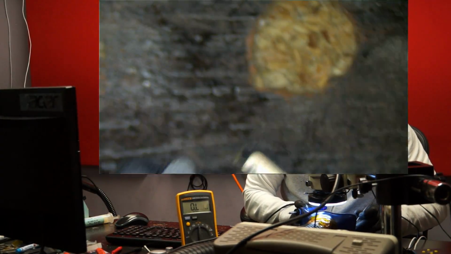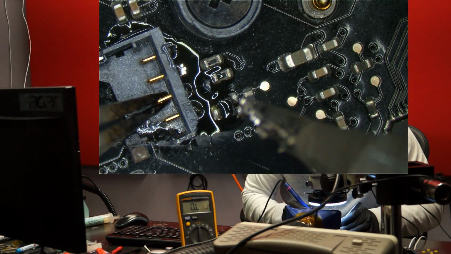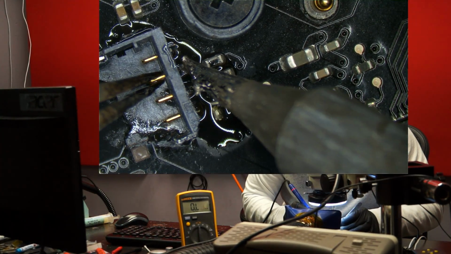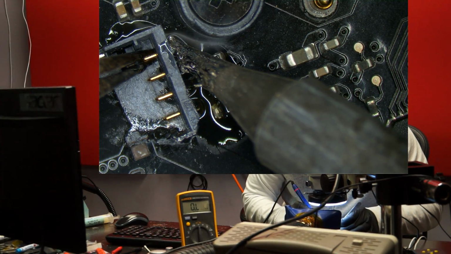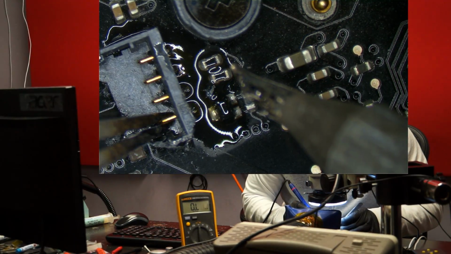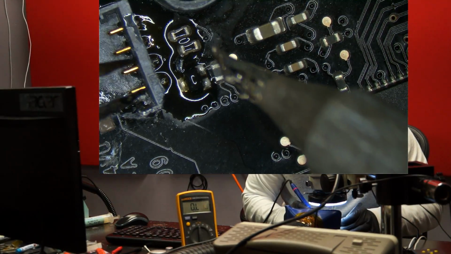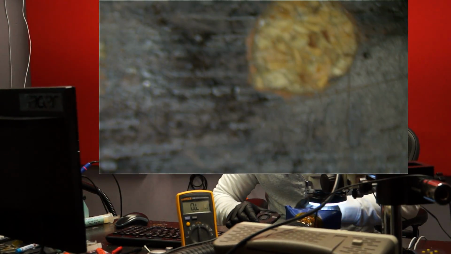I should be using a smaller iron for this. That connector is screwed. Let's see if we've made any progress.